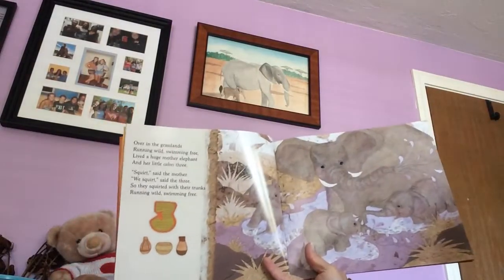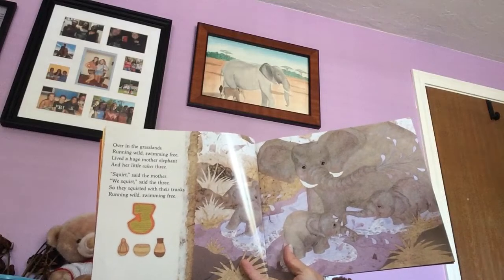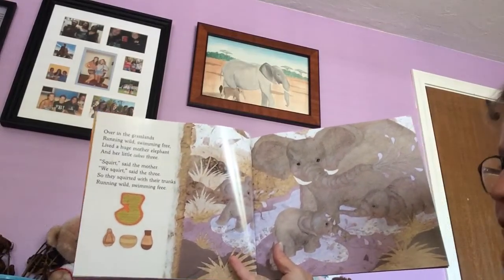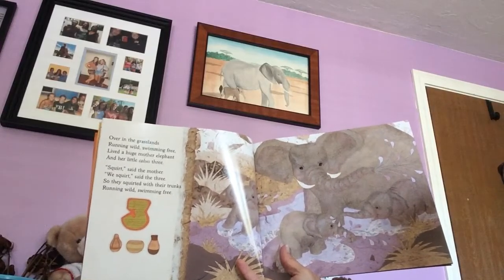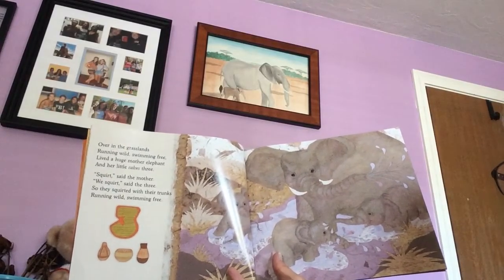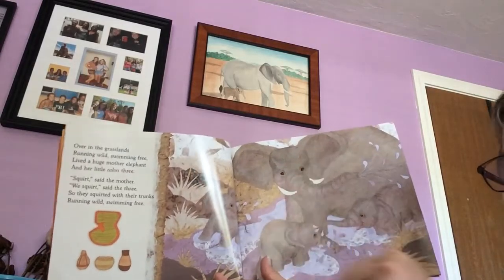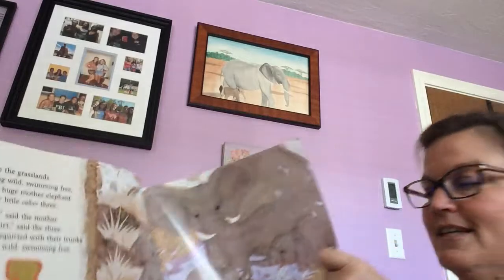Over in the grasslands, running wild and swimming free, lived a huge mother elephant and her little calves three. Squirt, said the mother. We squirt, said the three. So they squirted with their trunks while running wild and swimming free. We saw the elephants yesterday.